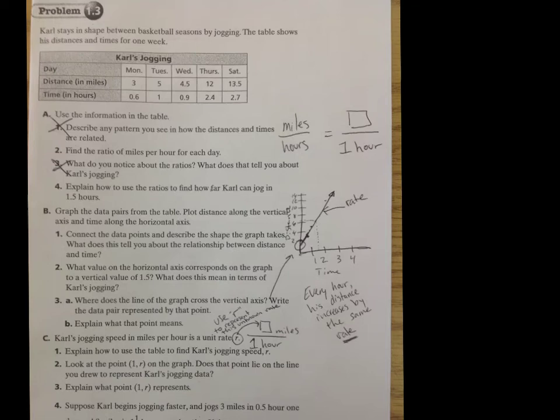This is a guide to help you out with problem 1.3, which is going to be homework for tomorrow. So now we're looking at some tables, and it's asking you some things. First thing I want you to notice is that I want you to skip number 1 and number 3. We'll say that in class as well.